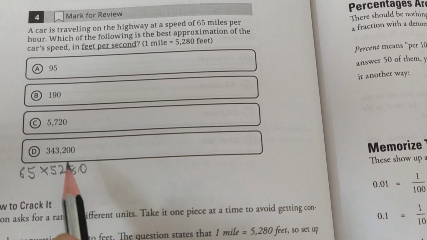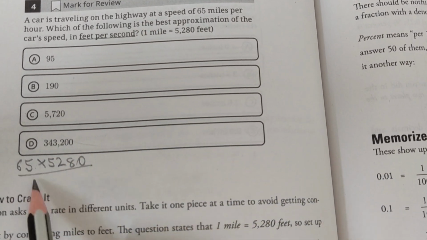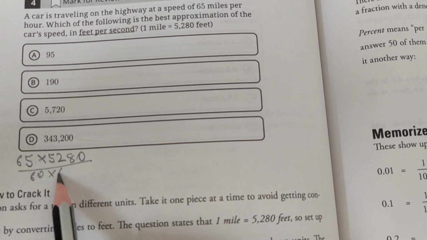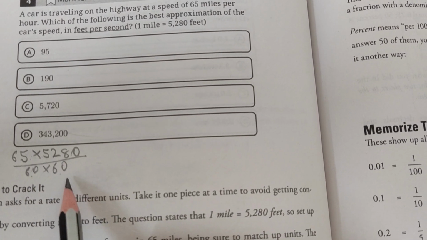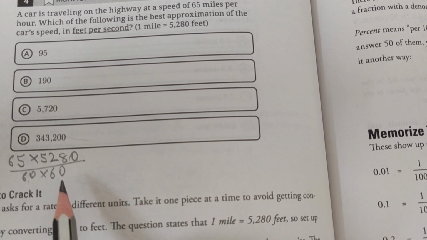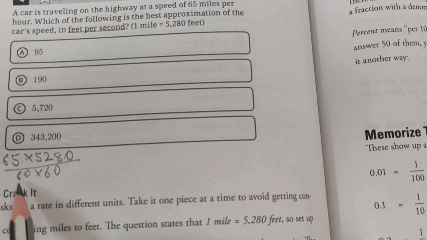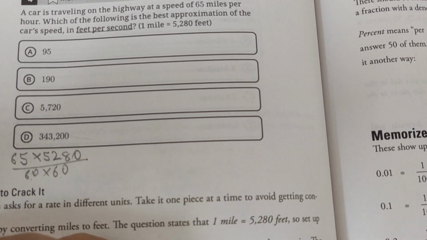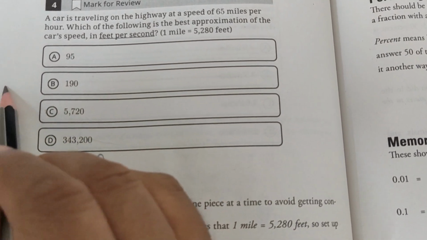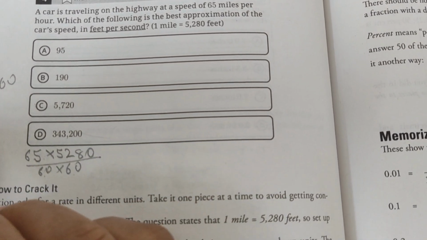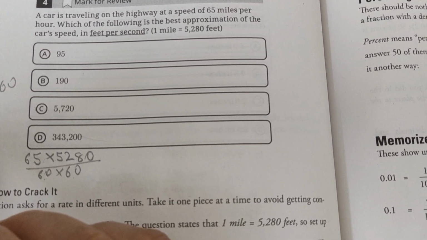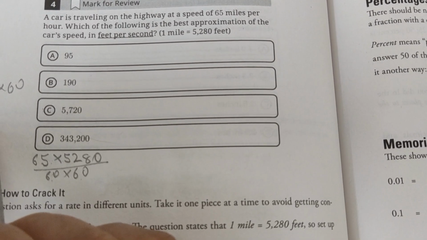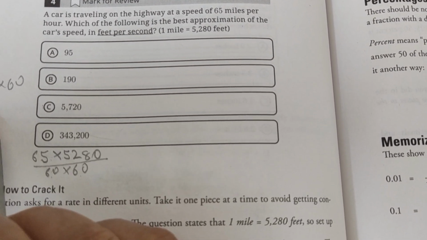So how do I convert the hour into seconds? It's 60 into 60, right? Because minutes, seconds. So given that in 1 hour there are 3600 seconds, which is again 60 into 60. That's how you arrive at the number of seconds in an hour. Sorry, my bad, the number of seconds in an hour.